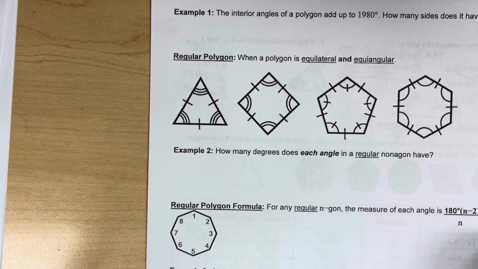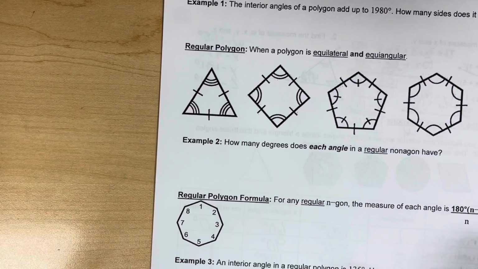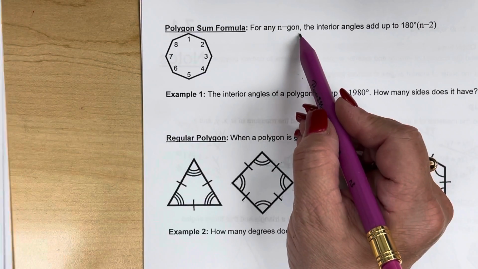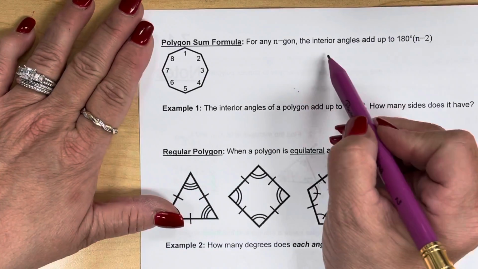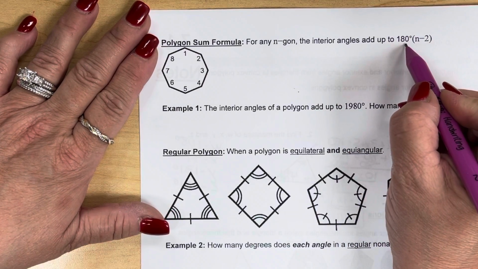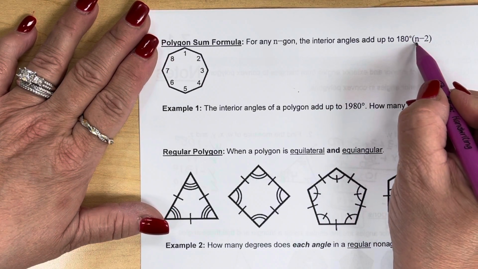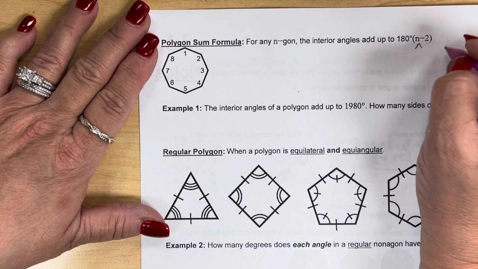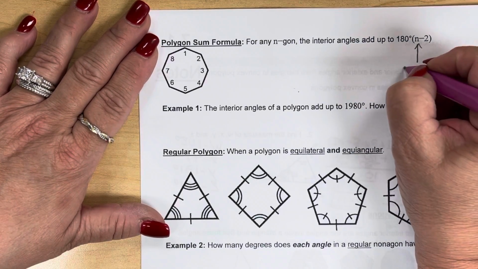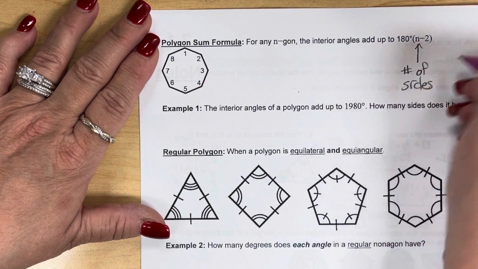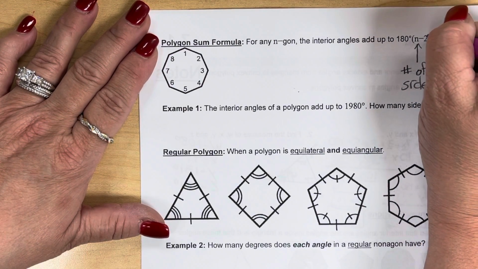Now, this is just telling you here, for any n-gon, in other words, a polygon, okay, the interior angles add up to 180 times n minus 2. Now, don't forget that the n is going to represent the number of sides, okay? So if it's a 3-sided shape, you'd put 3 minus 2.